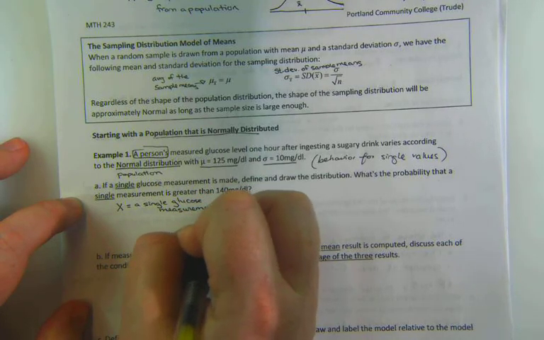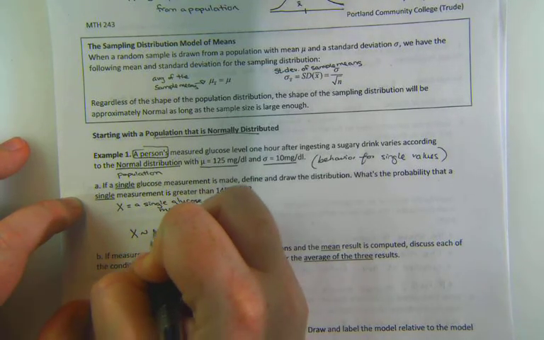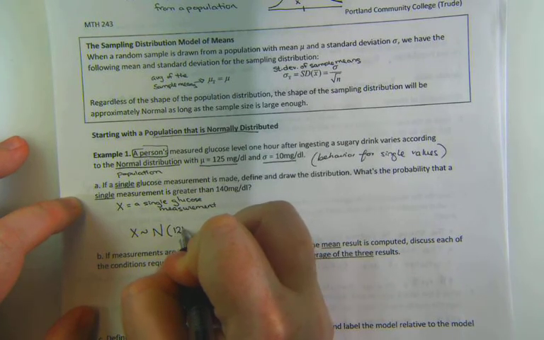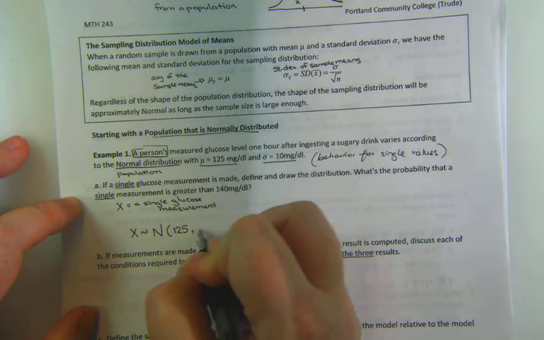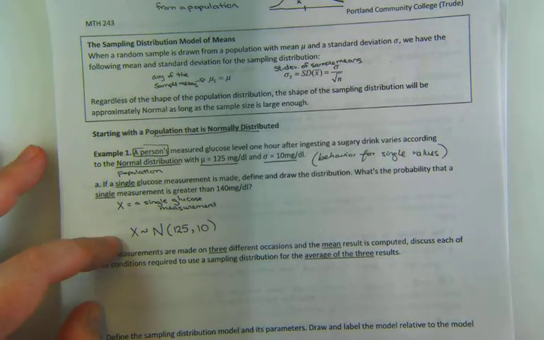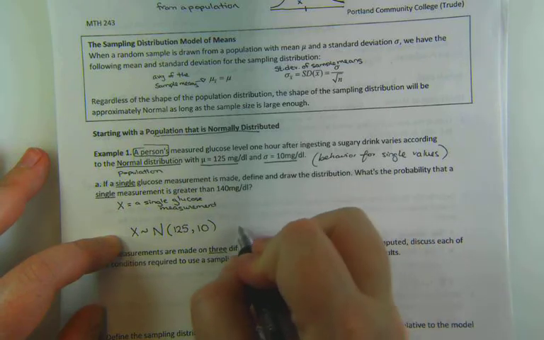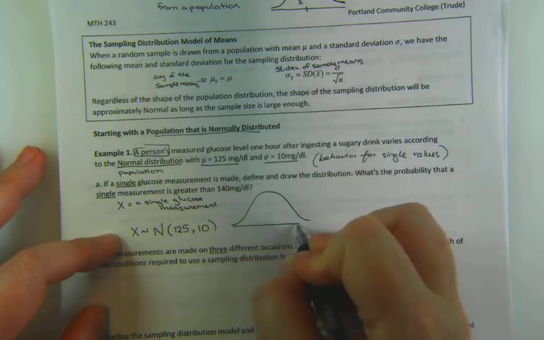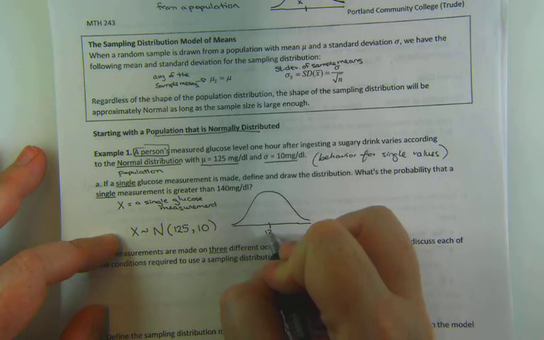So here, if x is just a single glucose measurement, then how it will distribute is they tell us it's normally distributed, so we have a bell-shaped curve, mean of 125, standard deviation of 10.